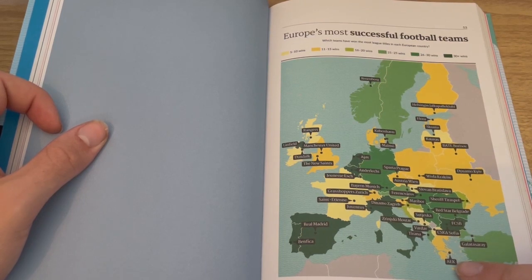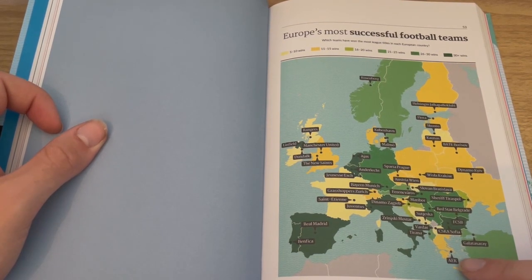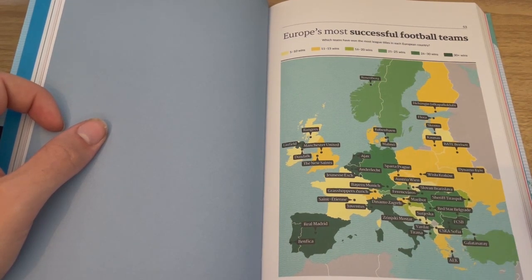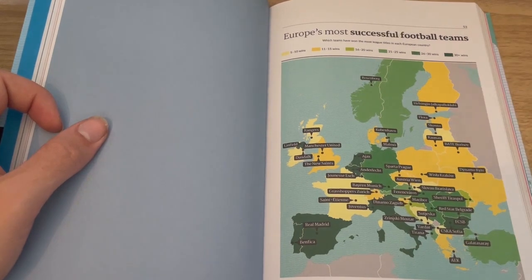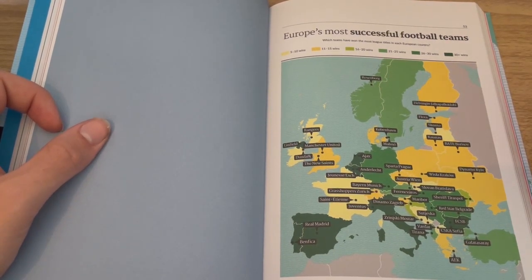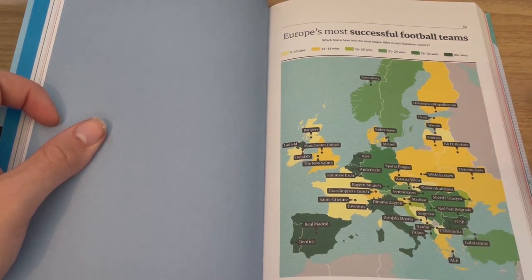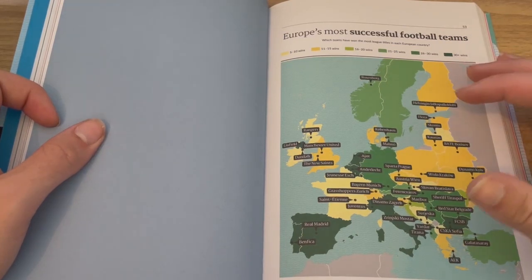CSKA Sofia. AEK Athens. Interestingly, AEK Athens actually played a friendly against the team that I support, Preston North End, and they came to Preston. This was pre-season, and I think they brought maybe 20 fans, and they all sat together with the home fans. I think the game ended in a draw, but I do always remember AEK Athens, that they play in yellow. They have a yellow badge, just because of the fact that they played my team.